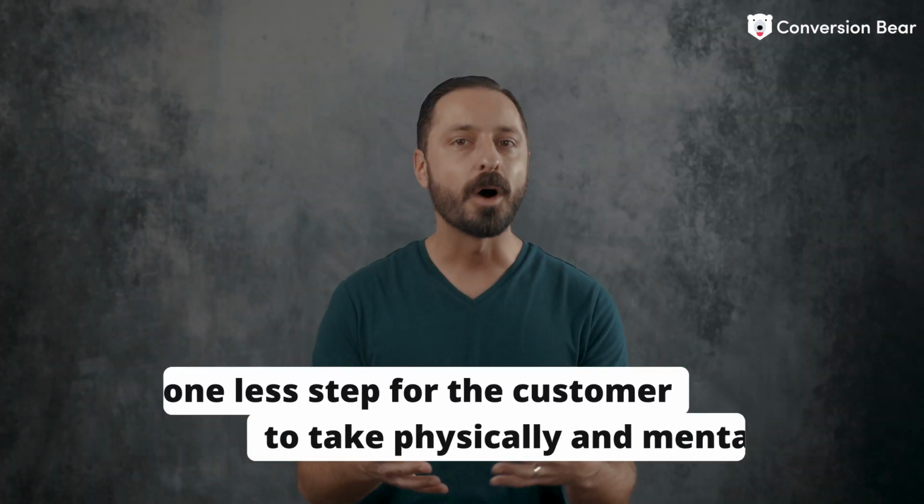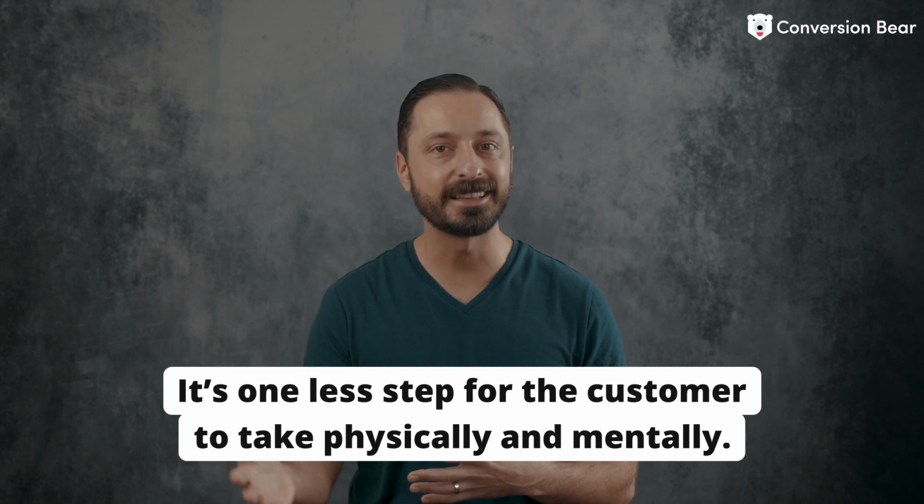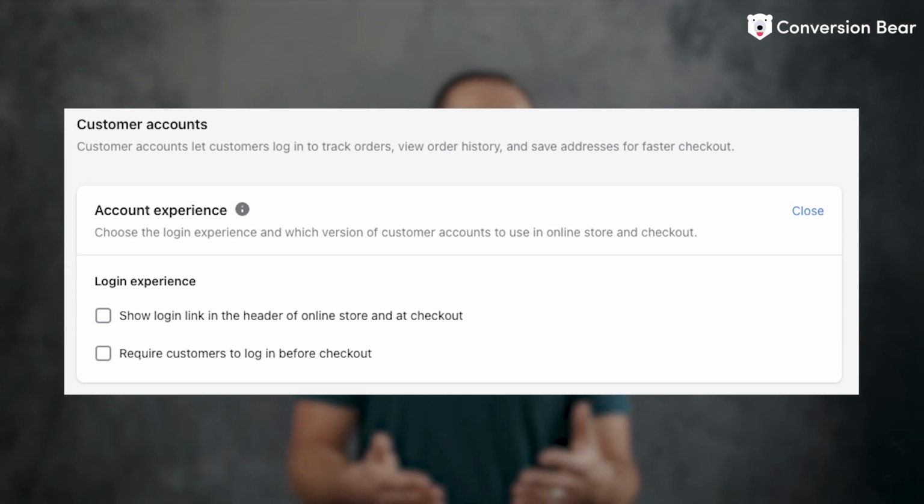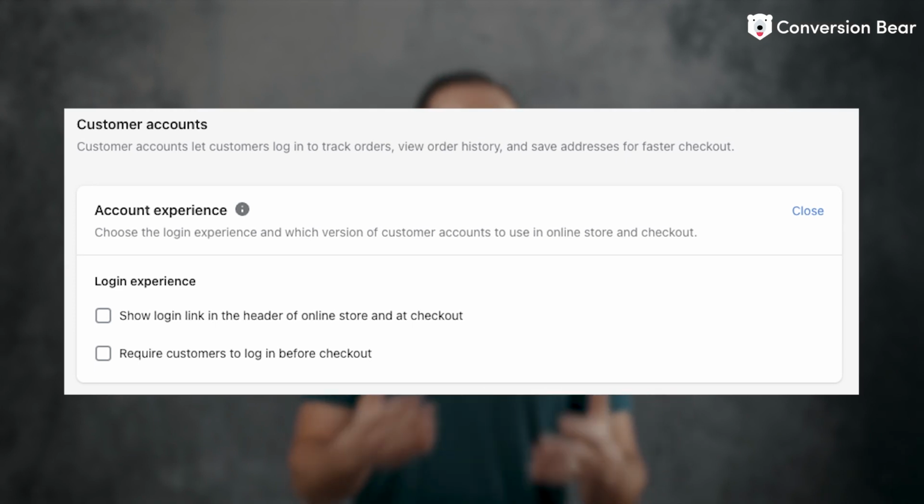And that's why you should offer guest checkout. It's one less step for the customer to take physically and mentally. They don't have to input all their personal information and their birthday and all these things. They just pay and go. And this makes the process much easier for shoppers, which means they're going to keep coming back and your conversion rate will increase. You can allow this option from the Shopify admin under checkout.